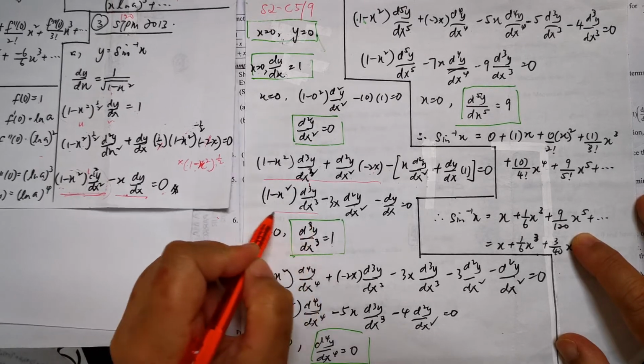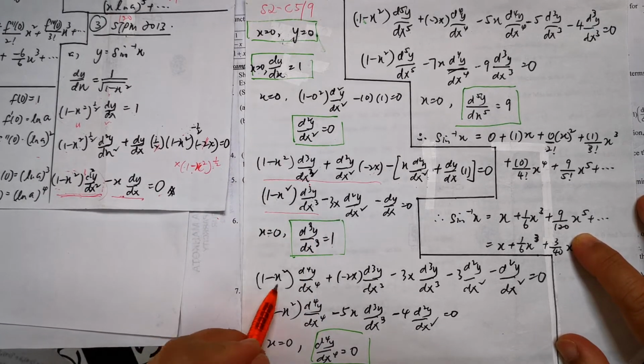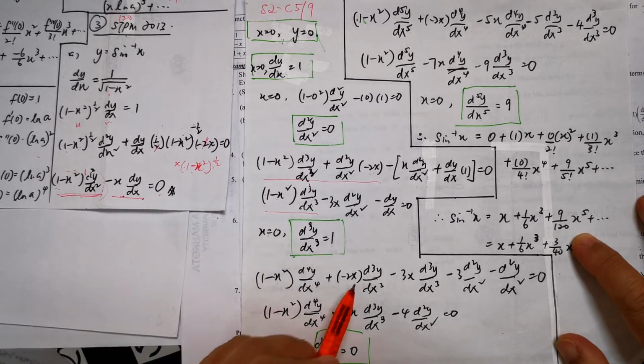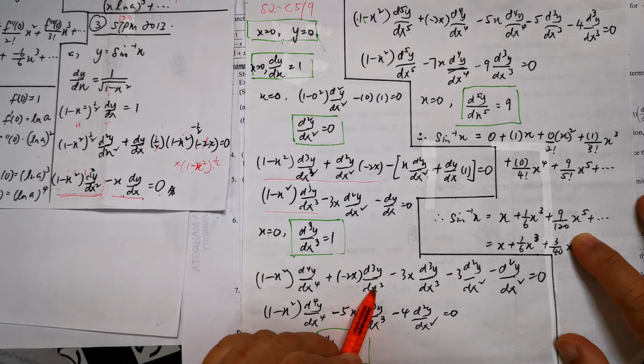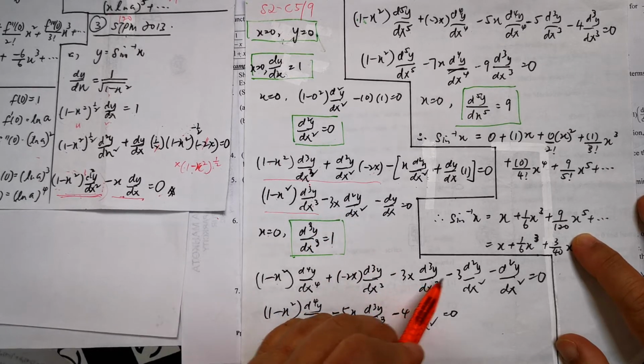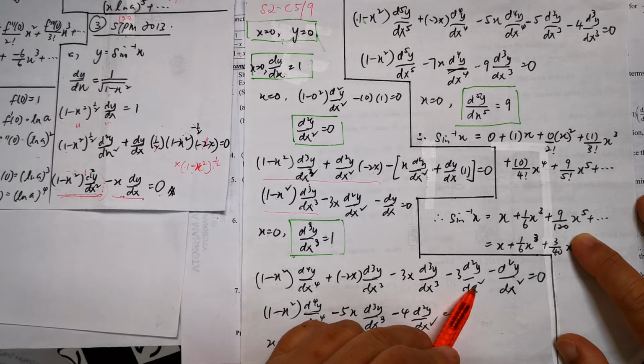Now this part, u dv/dx. Differentiate the third derivative, you get the fourth derivative. Then v du/dx. This one also uv, so u dv/dx, v du/dx. Same.